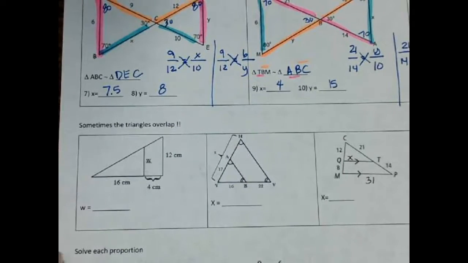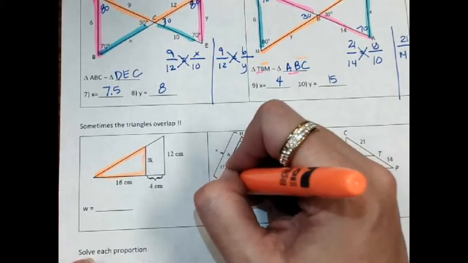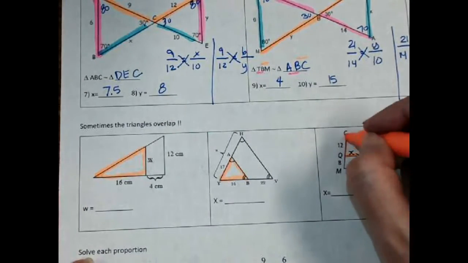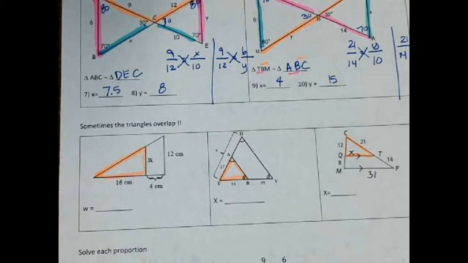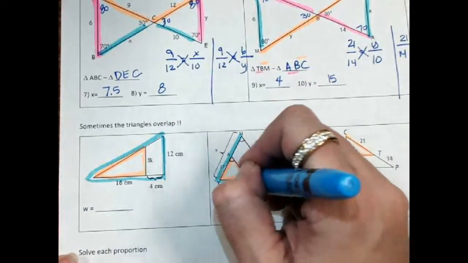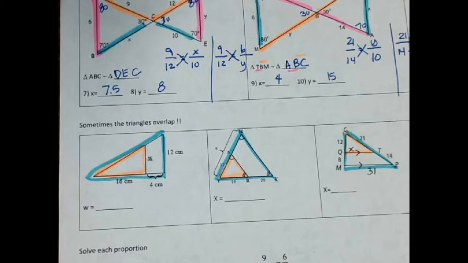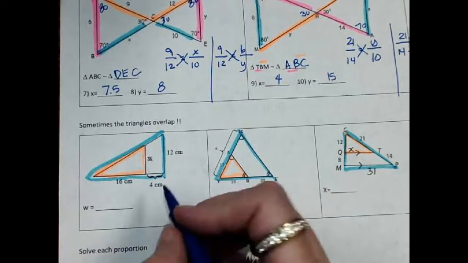What you want to think every time is that I've got a small triangle and I've got a big triangle. So I'm just going to go through and mark my small triangles, and I really suggest you do the same thing. So you can really see the small triangle and the big triangle in each one. So when I set these up, I'm still doing it the same way.